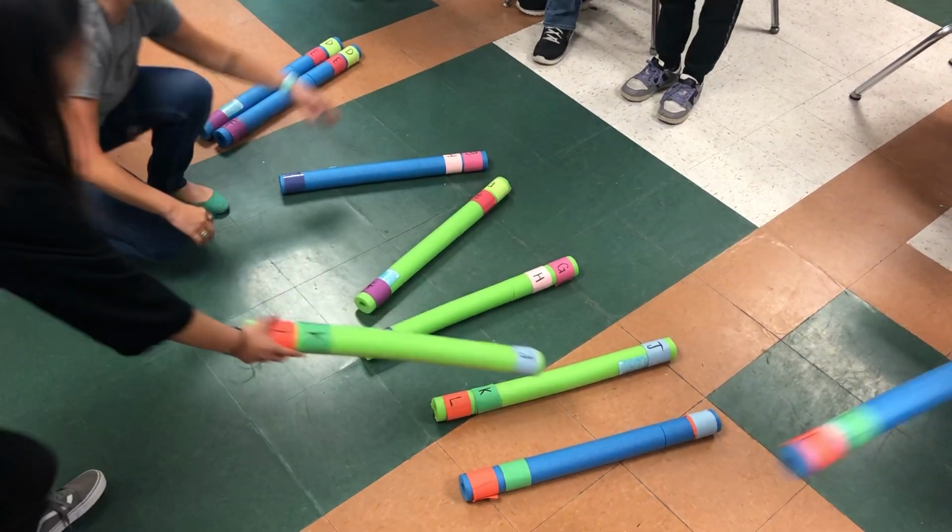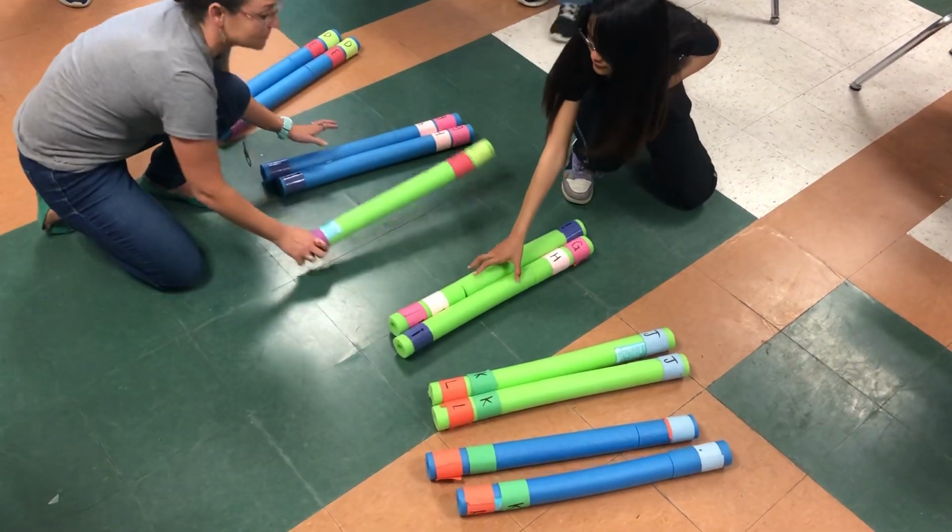Do you guys want to put your matches? So here we're missing the green.